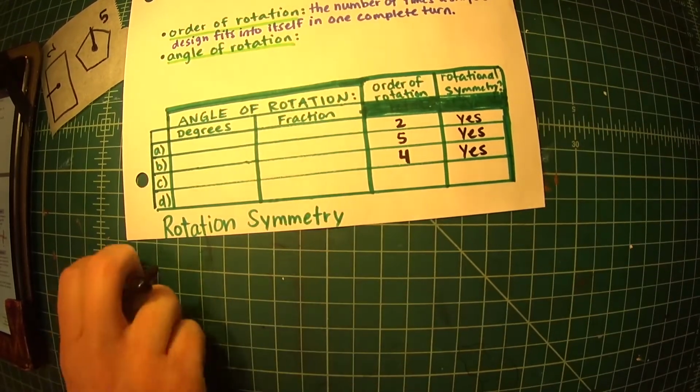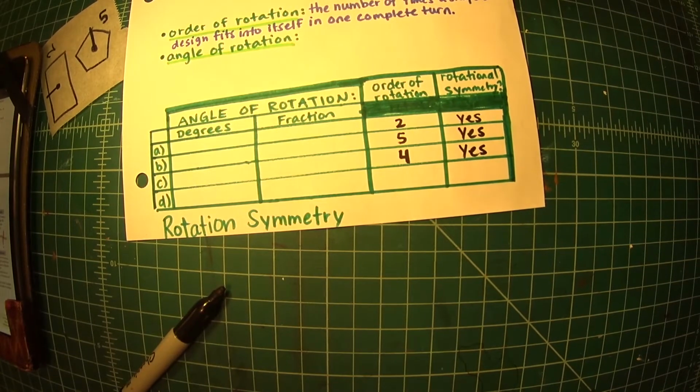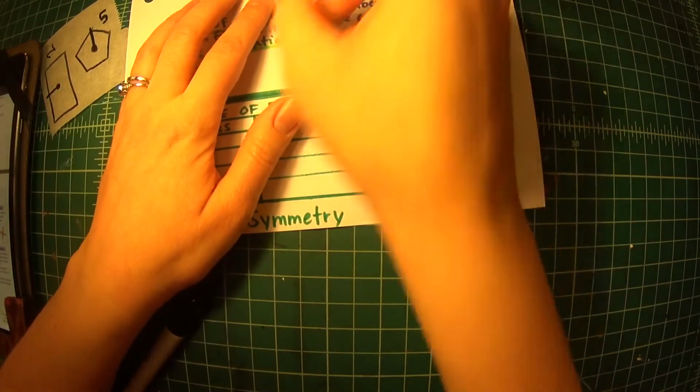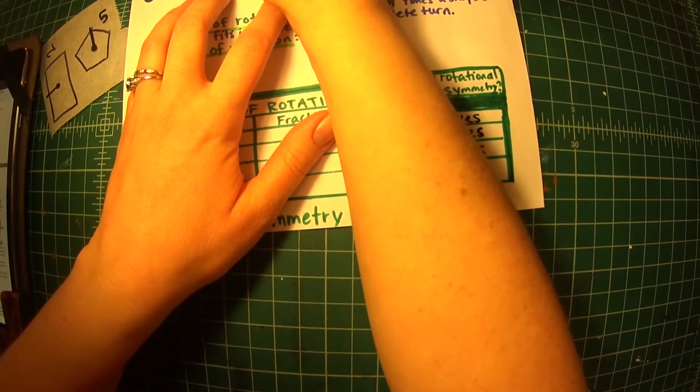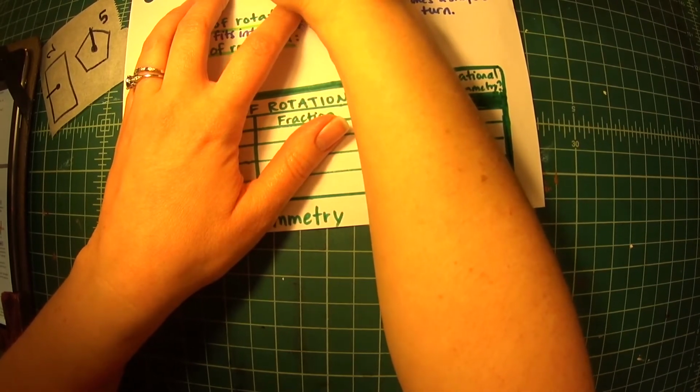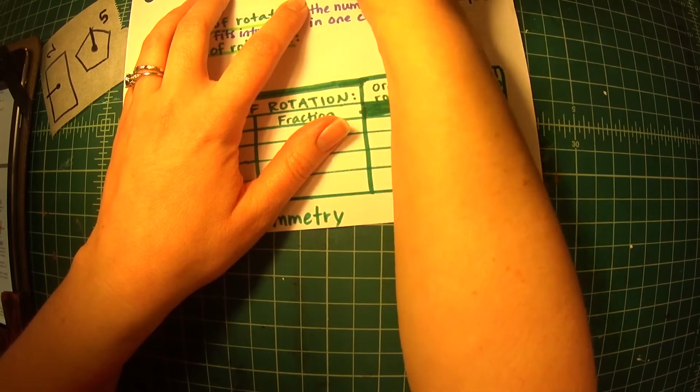Okay. One more piece of parchment paper here. Put it over top of D. And let's carefully trace it through.